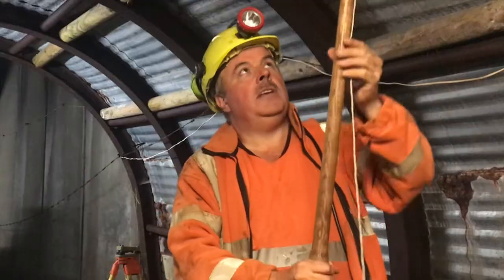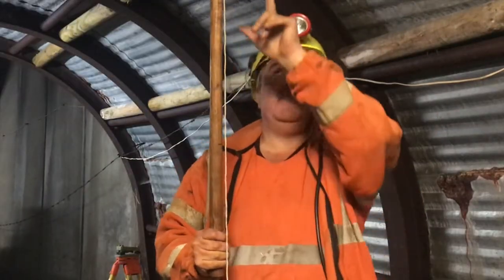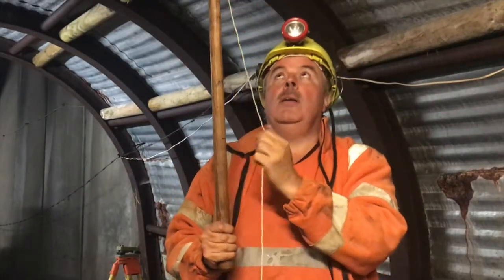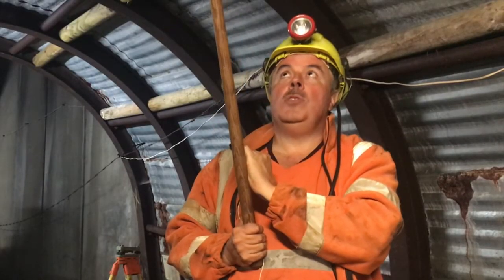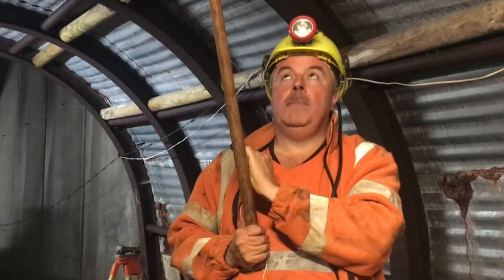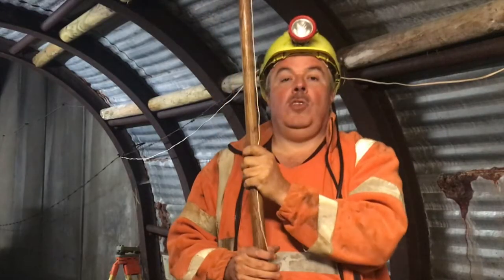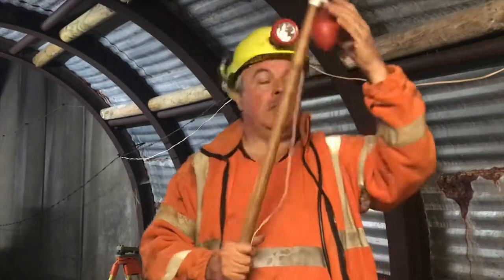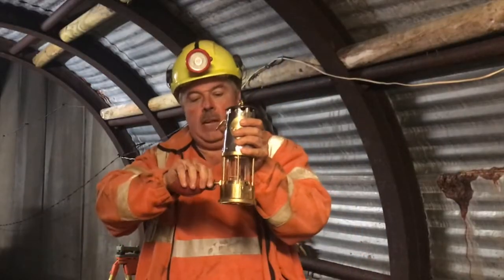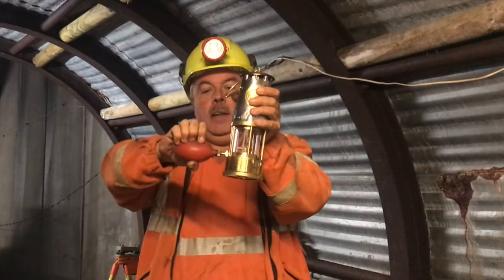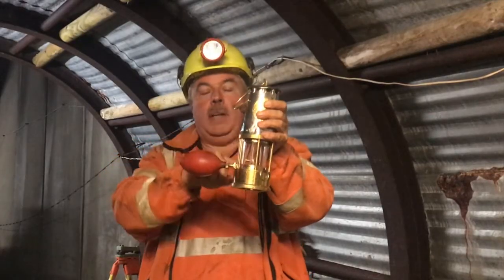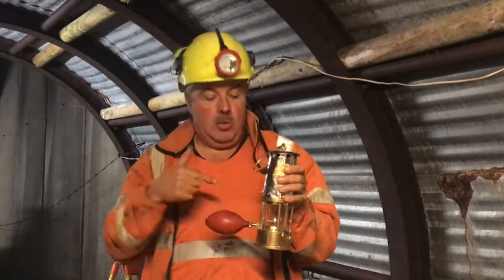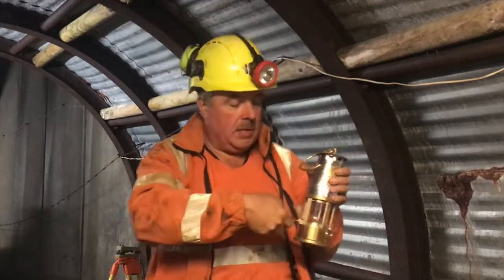I lift it up into the gas, so I'm safe, there's only the bulb in the gas, and by me pulling on that string, that allows the bulb to inflate. That bulb now is full of gas, so I've got a percentage of gas. I take my bulb off, put it into the side of the oil lamp, and then I deflate the bulb. That gas goes over the flame, that tells me how much gas there is in the cavity. So that stick helps me for testing for gas as well.